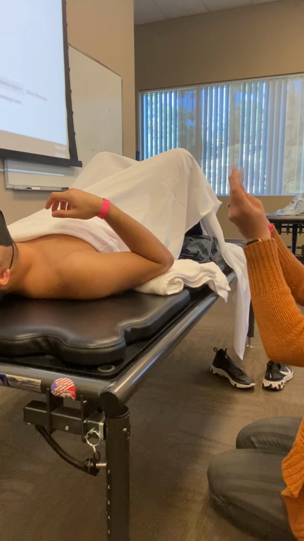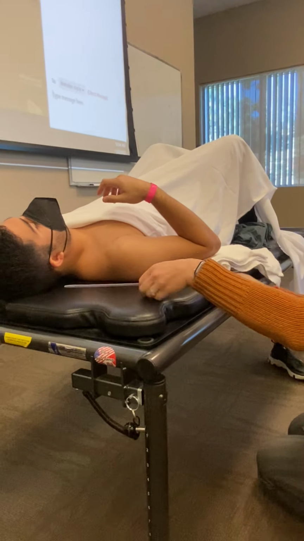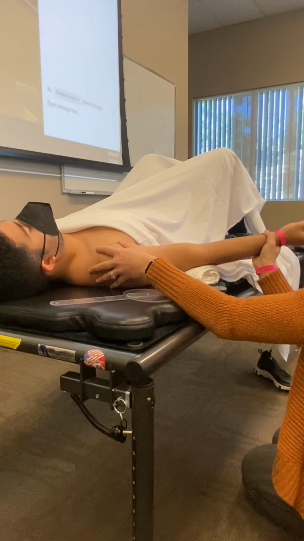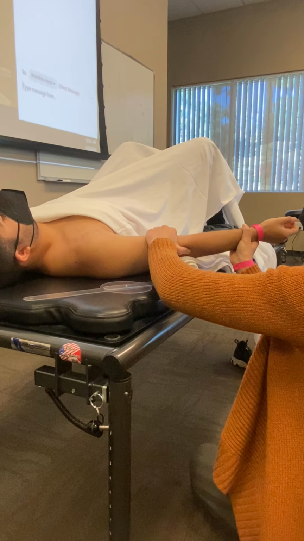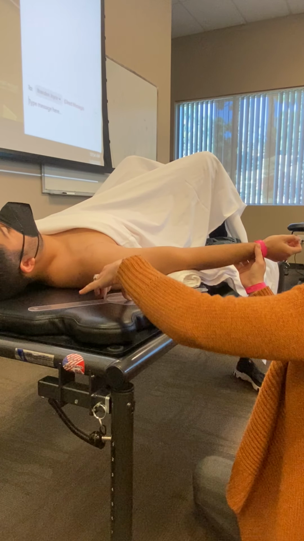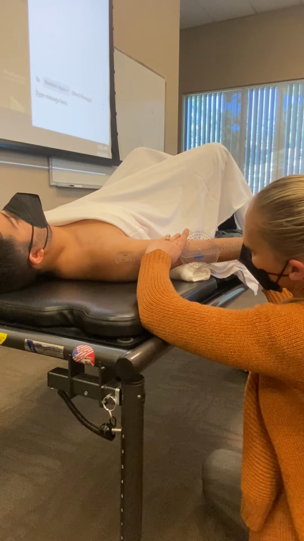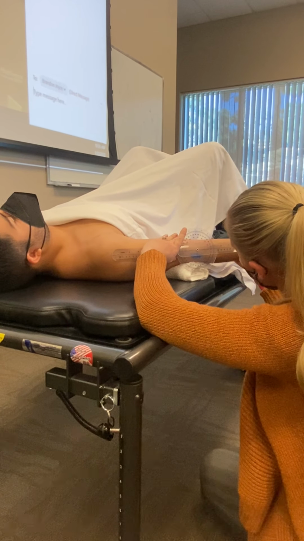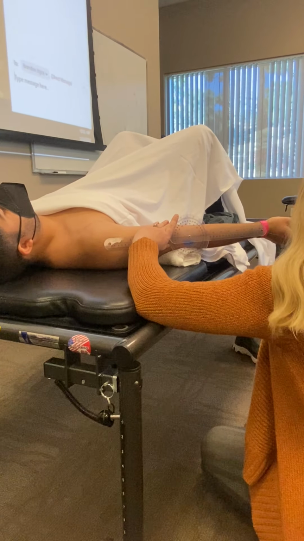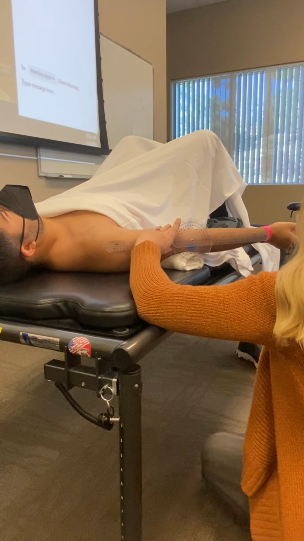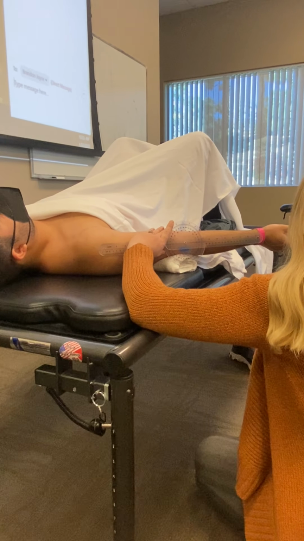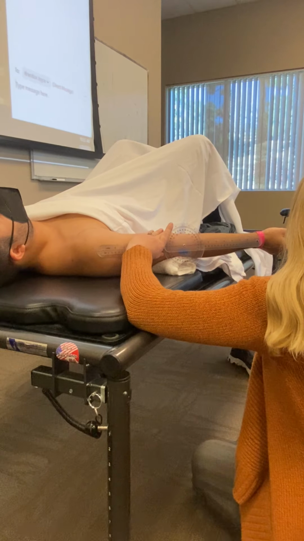So I'm going to bring him back. I'm going to preset my goni to 0. Bring him back, palpating those bony landmarks. And he is indeed 0 degrees elbow extension, normal being 0 degrees. Questions, comments, concerns about extension?